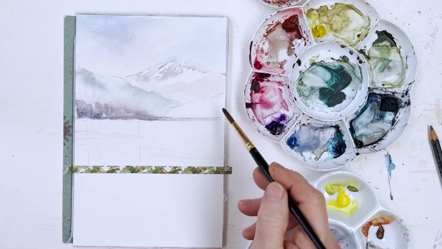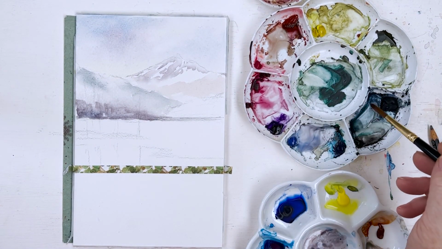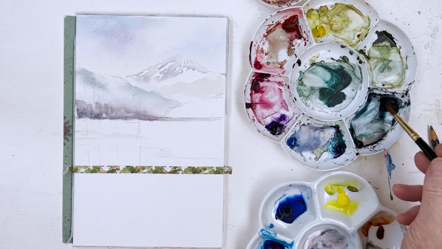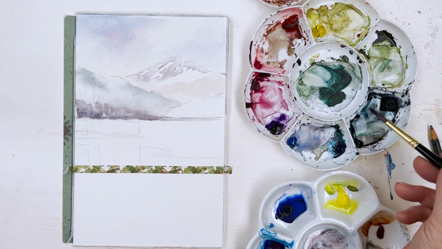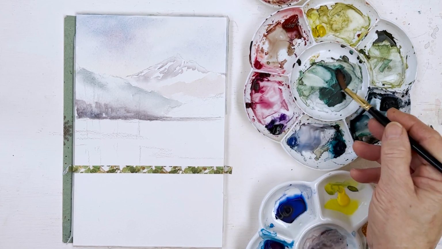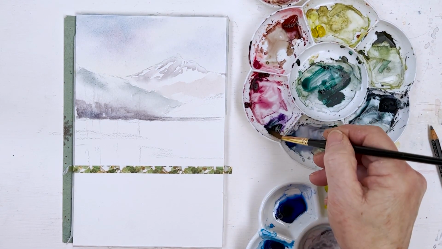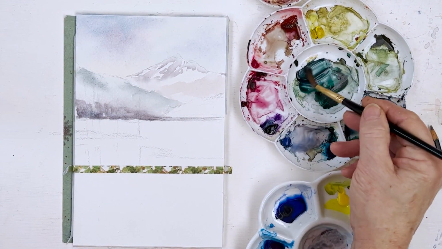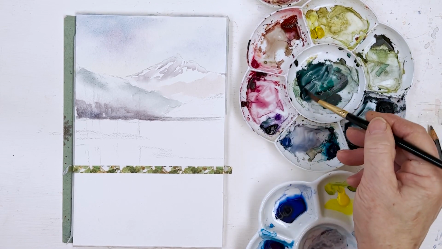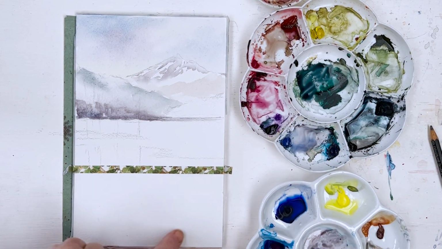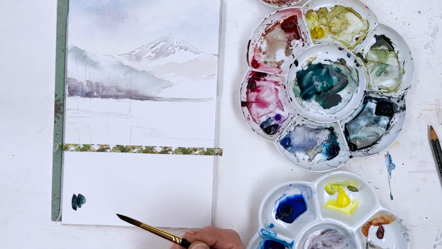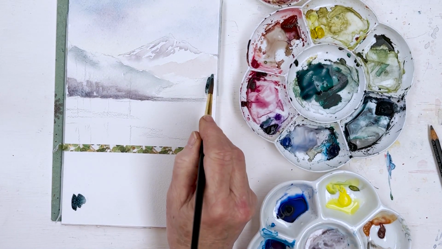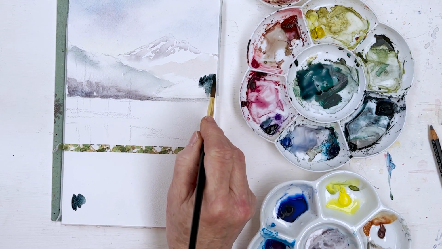And then over here we need some distant trees. I'm going to make them a mixture of, this is indigo, and mix that with some green and some purple to give us a kind of rich grey blue. And oh yeah, I was going to mention, I've got this little section here which I'm going to cut off anyway, so you can test out your colours there.